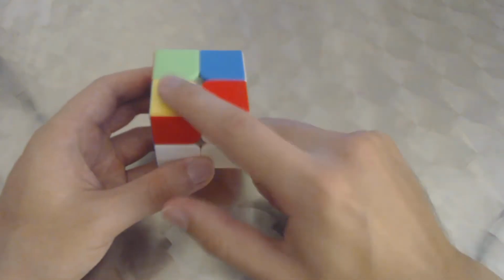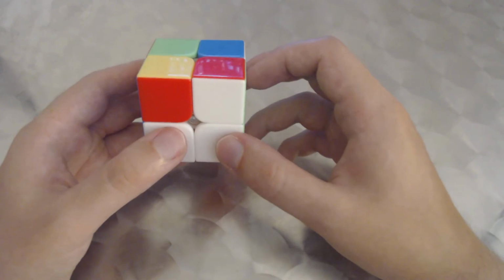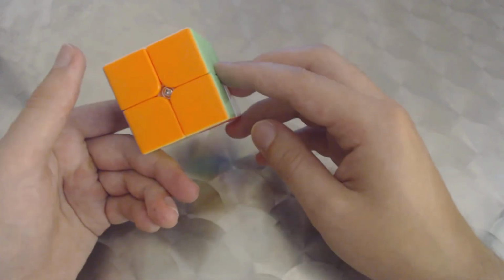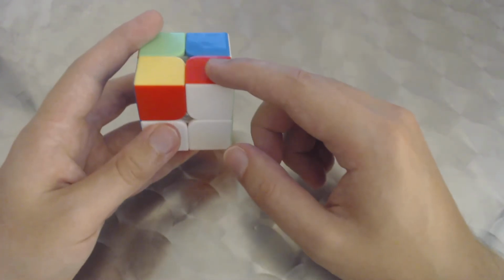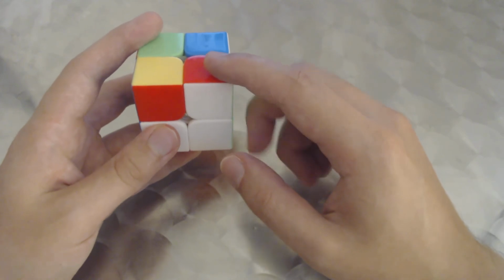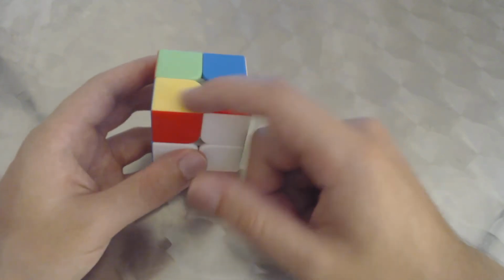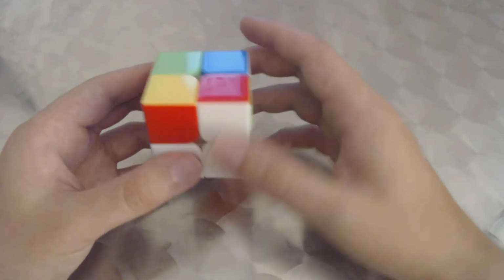And so it recycled these corners, and the bottom is intact, as you could see, and this one is exactly where it was, didn't change its orientation or anything. If we do it again, it's going to recycle them again. So let's do it again.